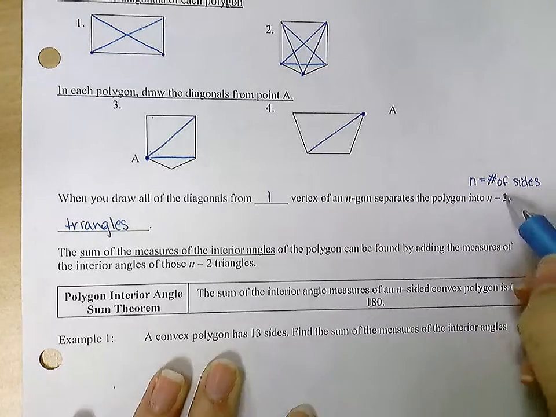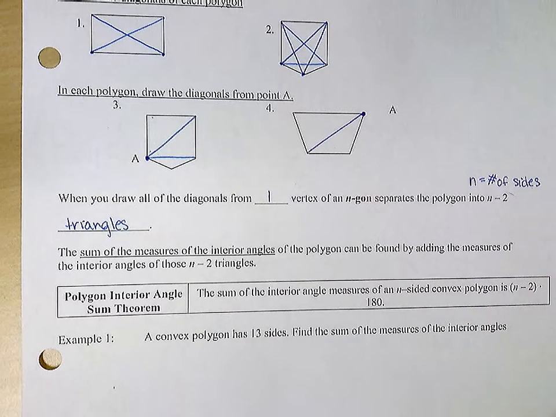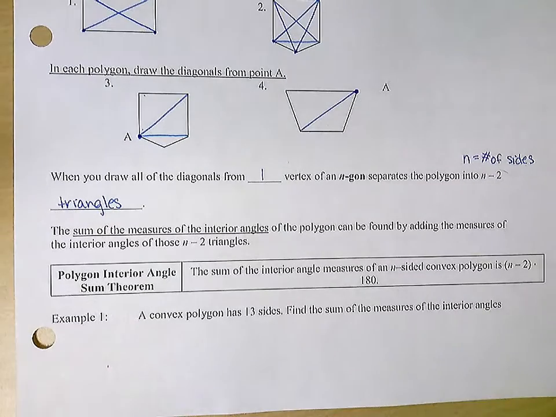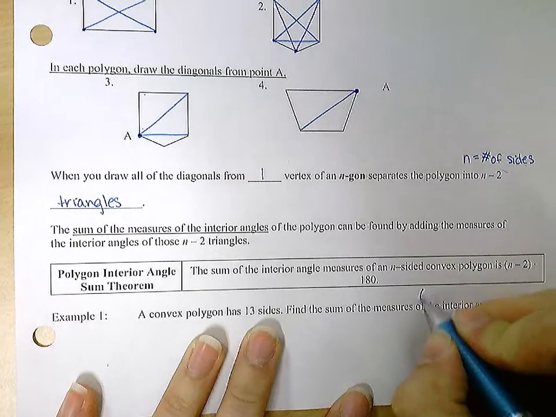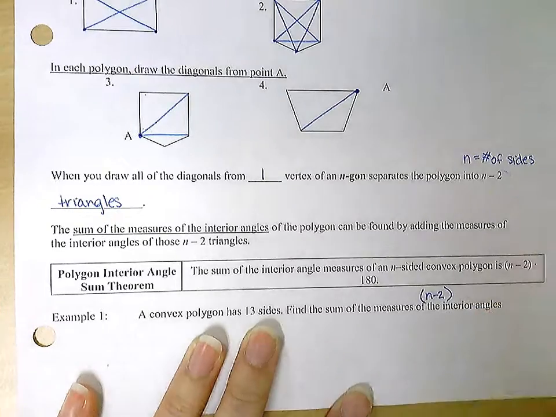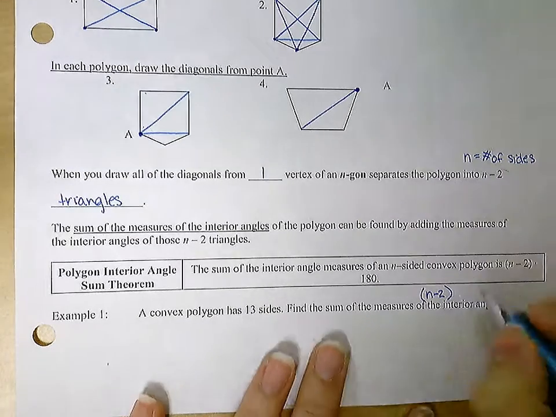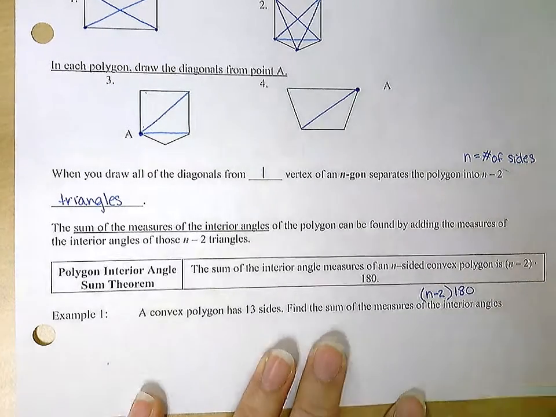This n minus 2 is going to be a big part of that equation. If you look at your polygon interior angle sum theorem, it gives you the formula for the angle sum. It is n minus 2, because that's how many triangles you split up that polygon into, and then you multiply it by 180.